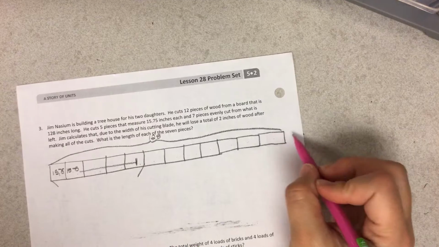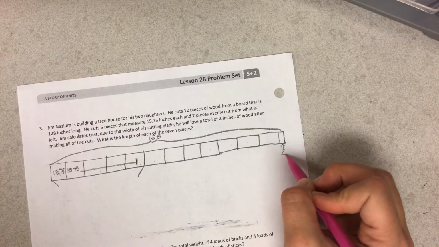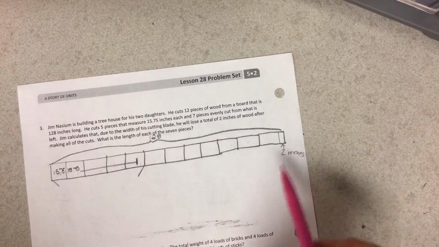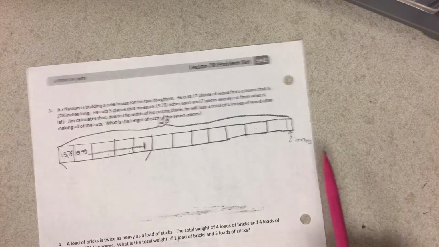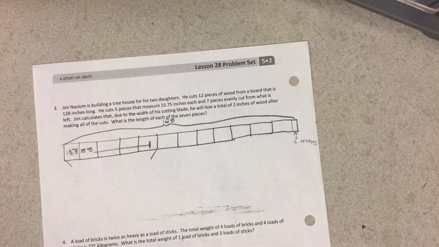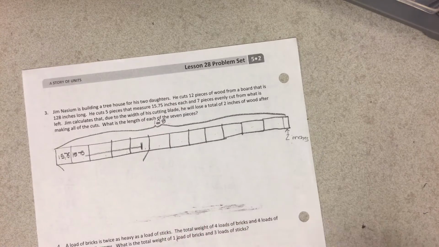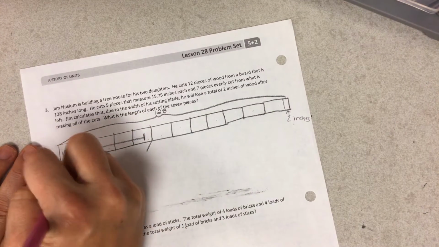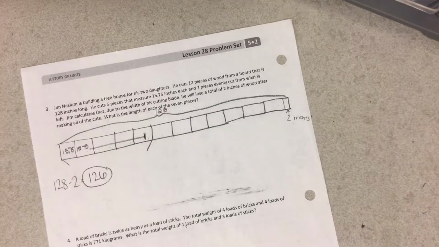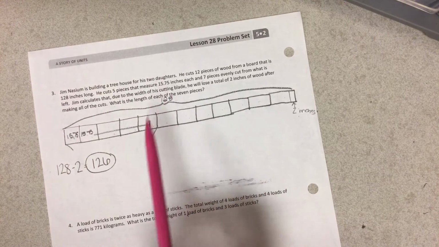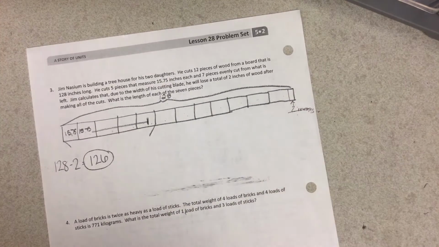So here's the thing, I know that this one is going to lose 2 inches. It's not per cut, it's 2 inches altogether. So we could save that 2 inches for the end, or I could go ahead right now and say, if I know he's gonna lose 2 inches, I'm just gonna take the 2 inches off of his total cut, which is 128 minus 2 equals 126. So even though he has 128, he actually has 126 inches because he loses those 2 inches. So we've already taken care of that, all right?